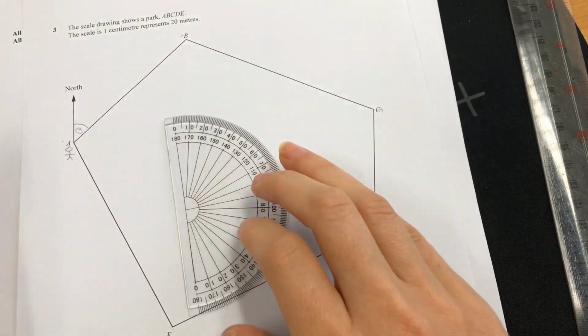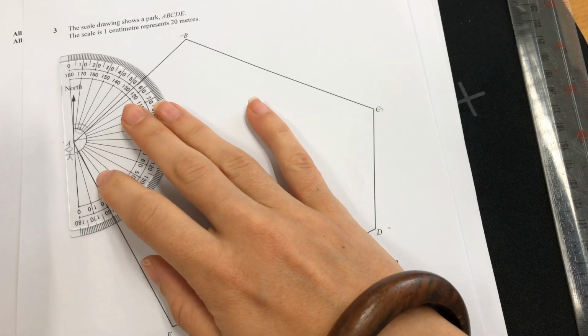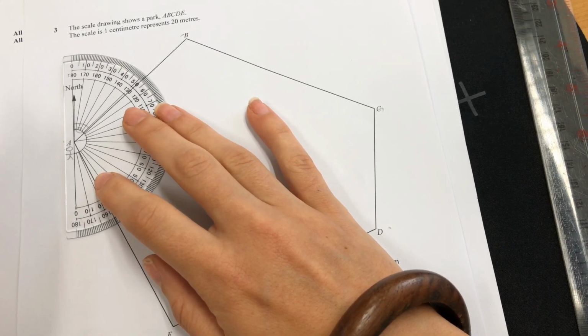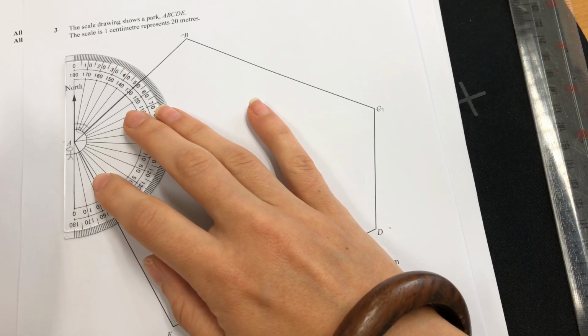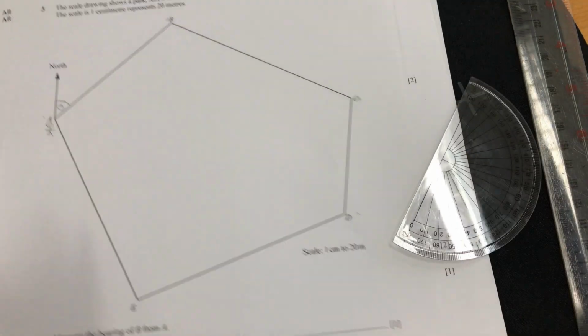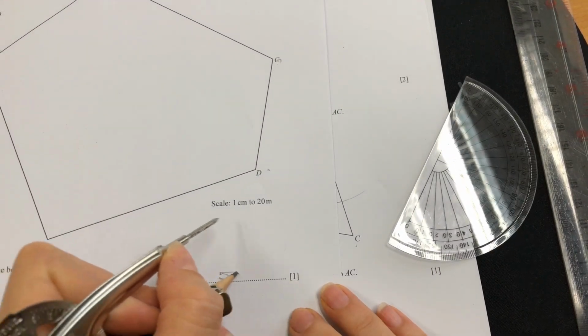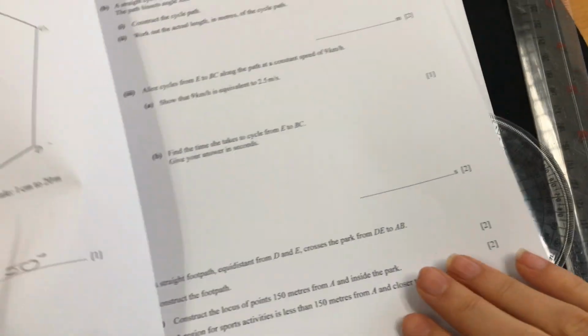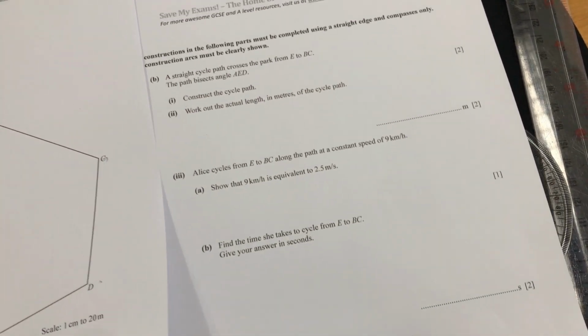Let's call it theta, okay? So we're going to stick the centre of our protractor there, and it looks to me like that's about, is it a nice round number? Yes, it is. I think it's about 50 degrees. 50 degrees, okay? I'm going to write that there for my 1 mark, 50 degrees. Perfect, easy. Okay, now it gets a bit more technical.